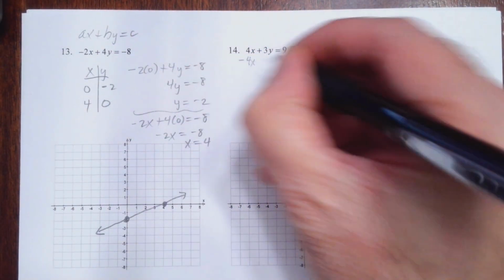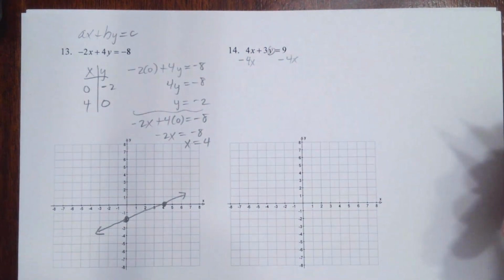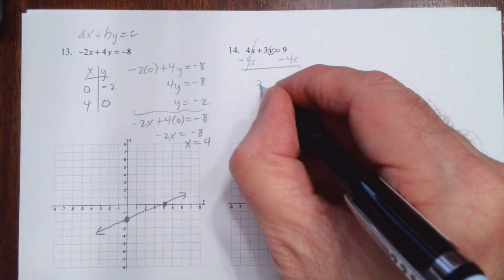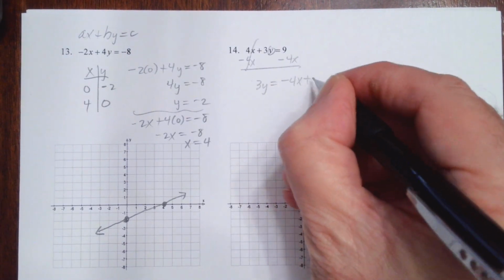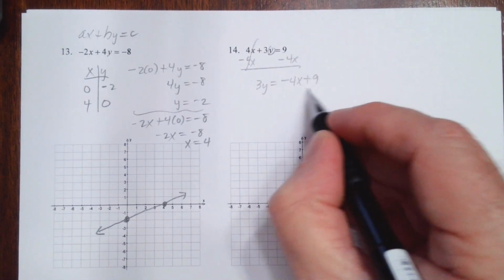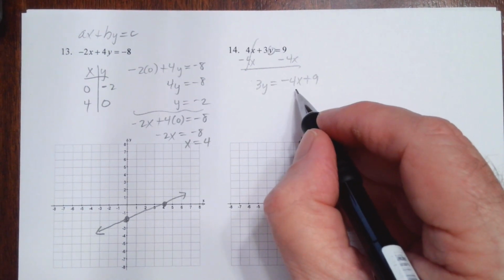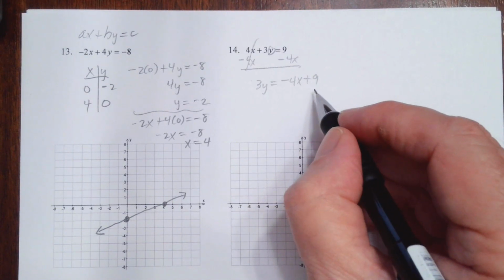All right, so you subtract 4x on both sides. We're trying to get y all by itself. So these add up to 0. We're left with 3y equals -4x plus 9. Now notice these are not like terms. You cannot add these together. We want to put the x term first, and then the y term, and then the constant.